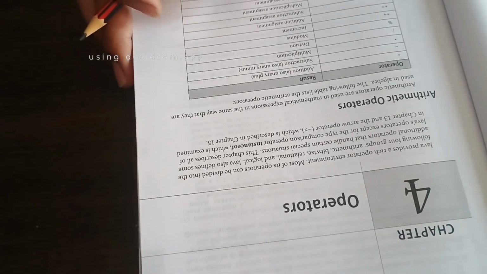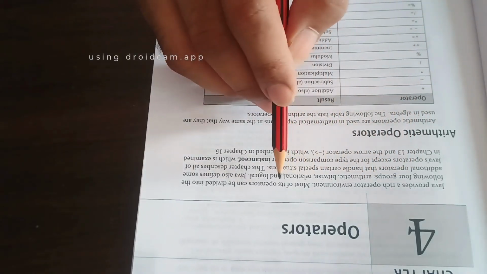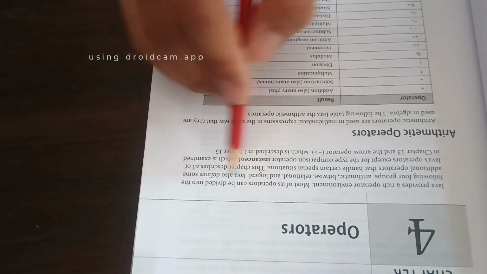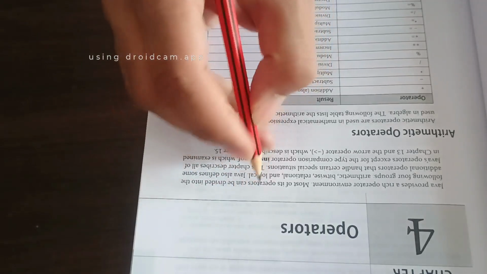Okay, then we move on to chapter 4, operators. Java provides a rich operator environment. Most of its operators can be divided into the following 4 groups: arithmetic, bitwise, relational, and logical.